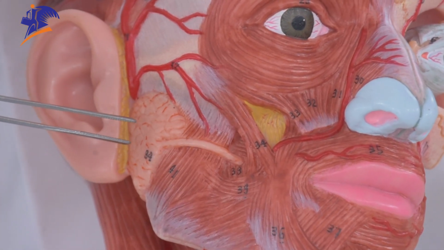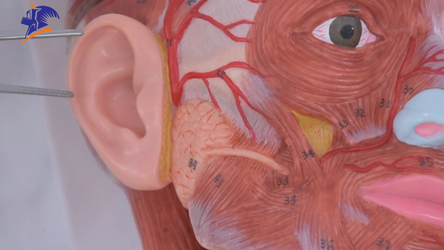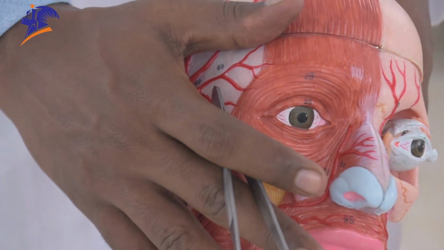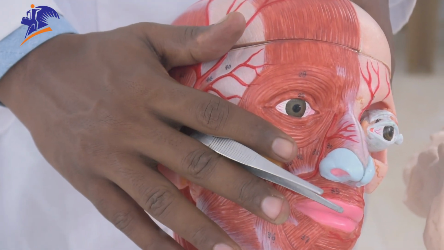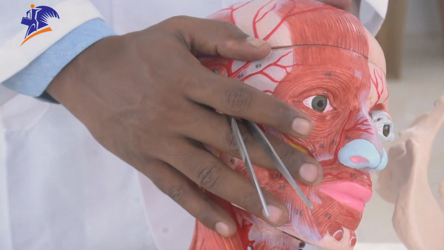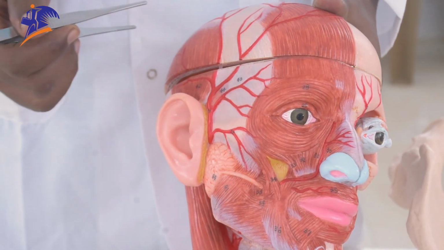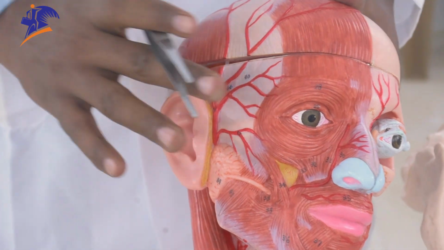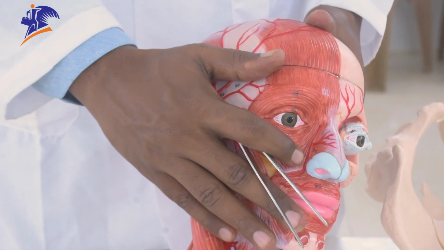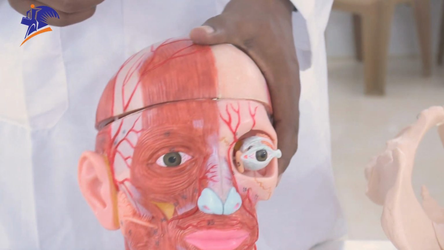The facial nerve enters the parotid gland and subdivides the parotid gland into superficial and deep parts, and it divides into five branches. The first one is called frontal, then zygomatic branch, buccal branch, marginal mandibular branch, and cervical branch. Each one of these branches innervates a group of muscles. Again, the facial nerve is subdivided into five branches: frontal, zygomatic branch, buccal branch, marginal mandibular, and cervical branch. The cervical branch innervates the platysma.